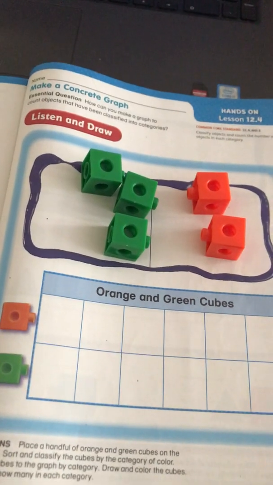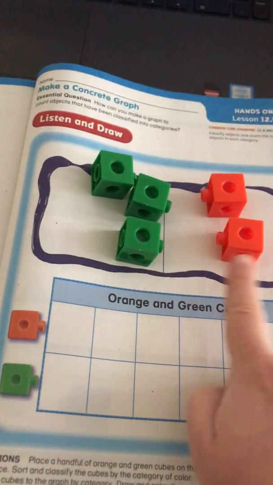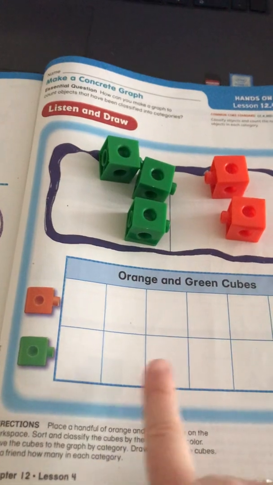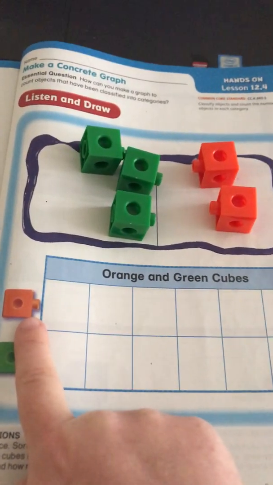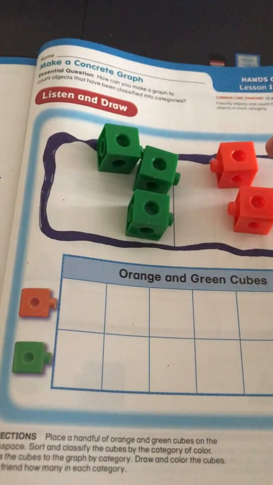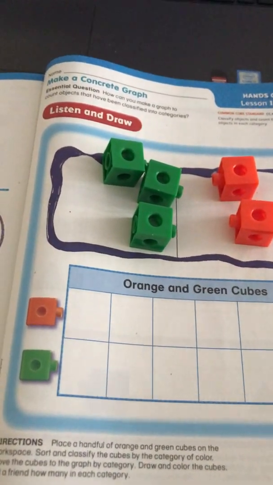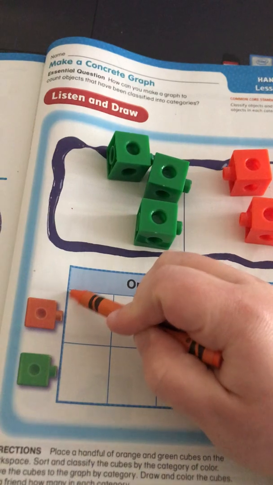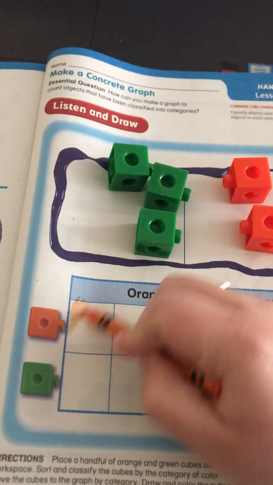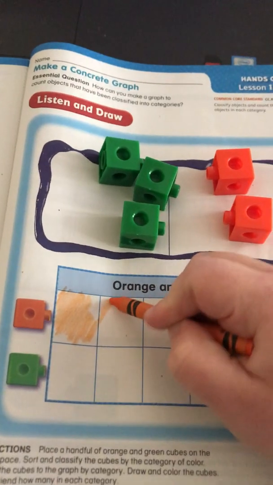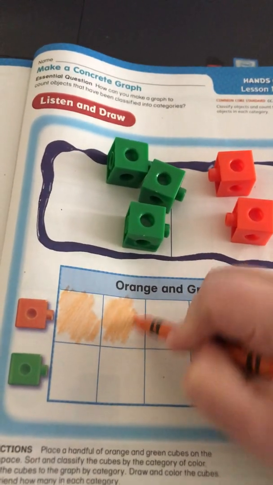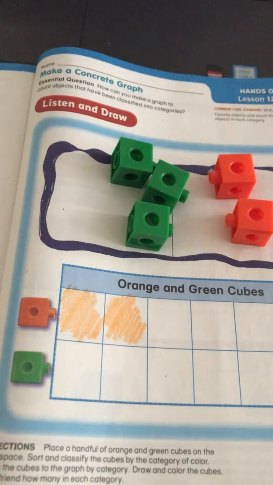Now I want you to draw and color these cubes into your graph. How many orange cubes do I have? 1, 2. I'm going to take my orange crayon and color 1, 2. 2 spaces for 2 cubes.